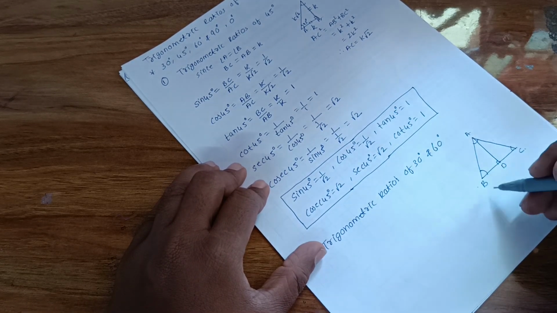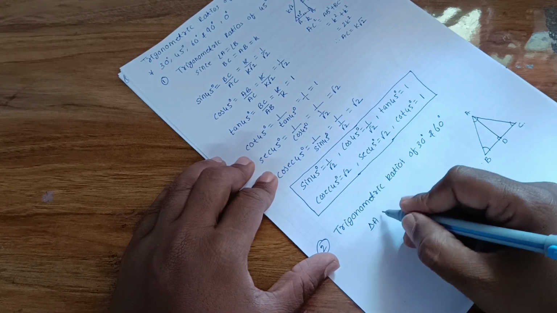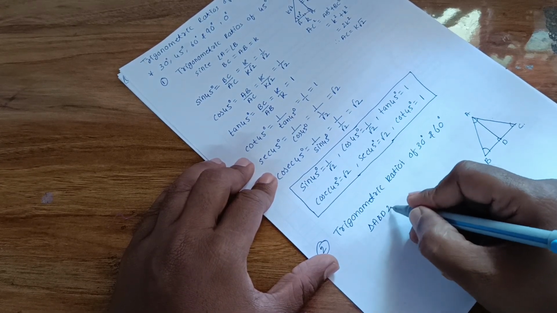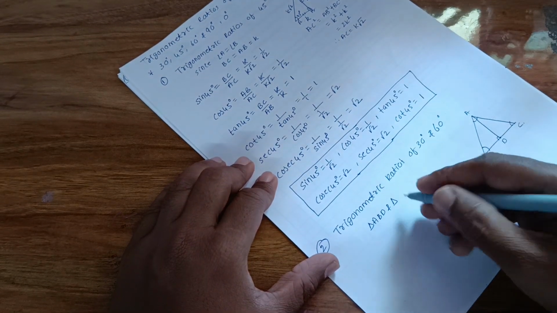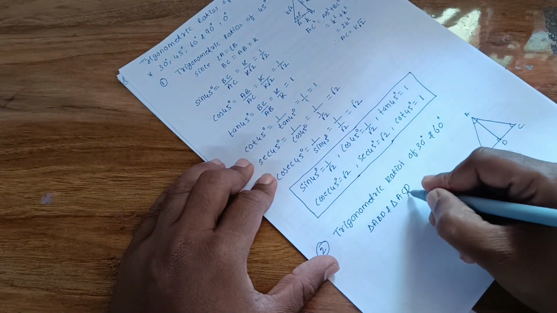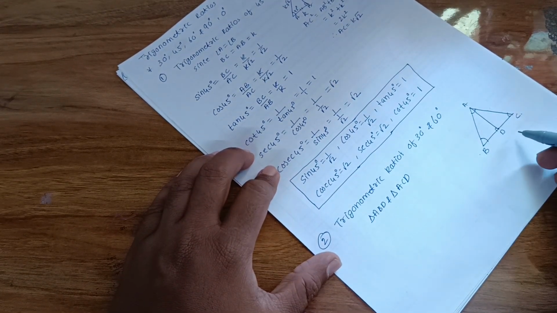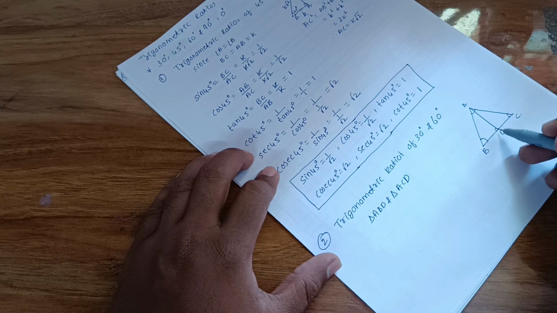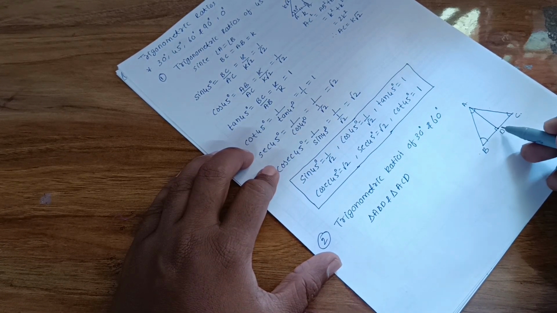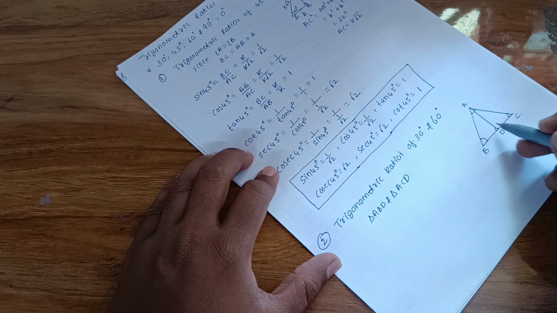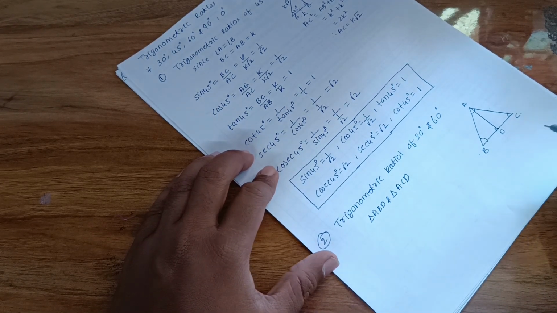Now we have two triangles, that is triangle ABD and triangle ACD. Both the triangles are congruent because these two sides are equal, this is the common side, and the line is being cut exactly at the center, so these two sides are also equal, and these angles are also equal.